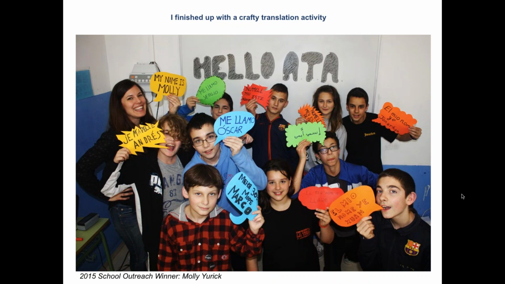So they had high linguistic diversity, specifically in this classroom. And I had all the students translate their names from English into their native language. As you can see in the picture, there's Spanish, French, Russian, Arabic, and the local dialect in this region of Spain called Asturian. And there's also Romanian in there as well.